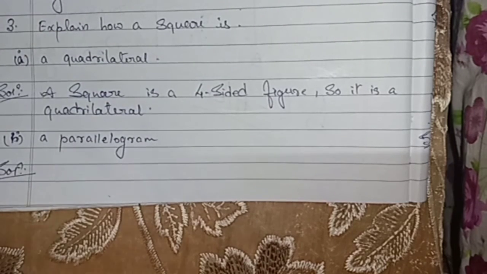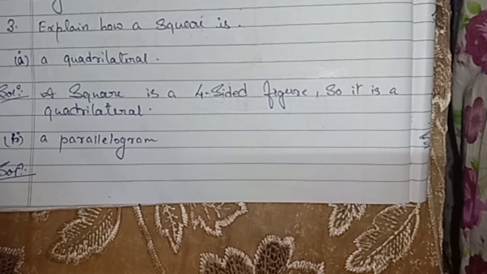Next, a parallelogram. How is a square a parallelogram? Explain.